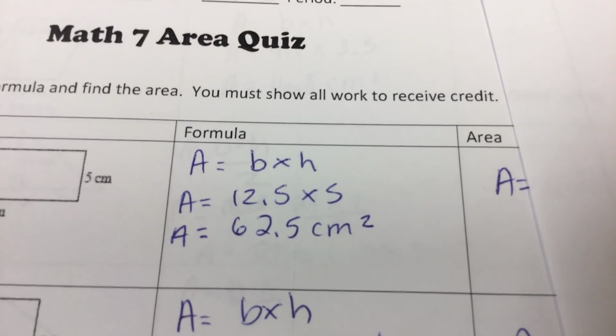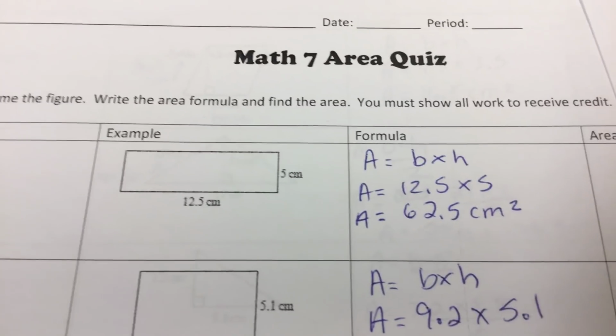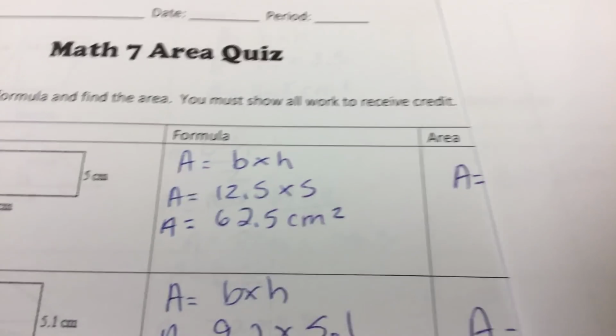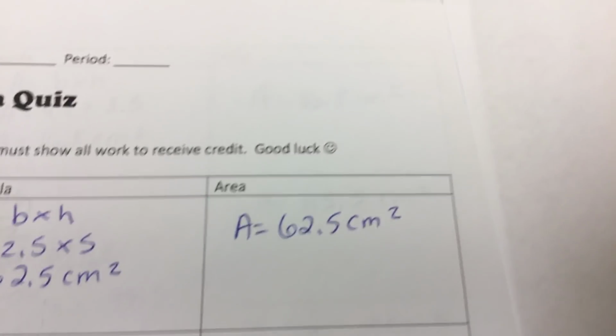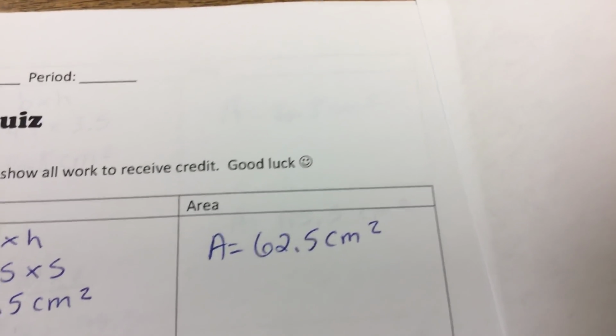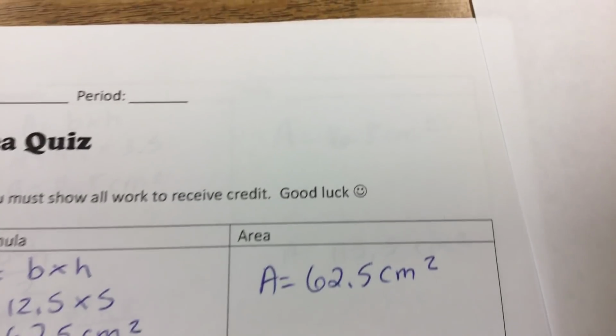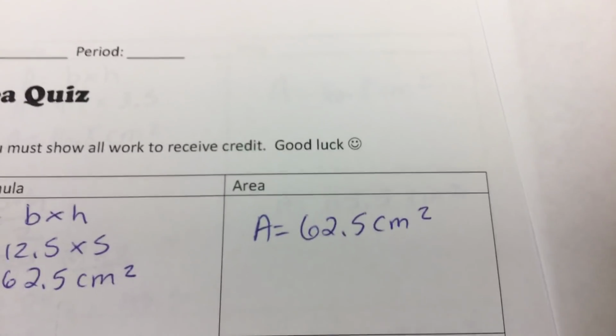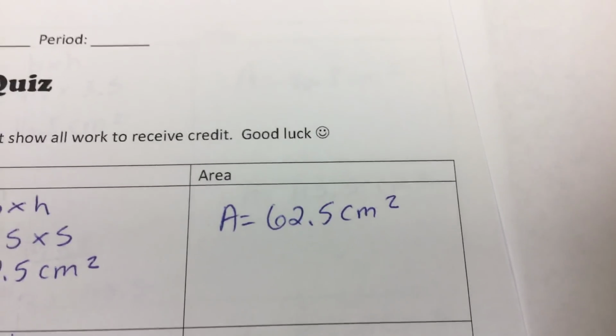So when it says base times height, we're just going to take 12.5 times 5 centimeters, punch it in our calculator, and get 62.5. So in this box, area is 62.5 centimeters squared. You must put the little 2 above the centimeters or it's not correct.